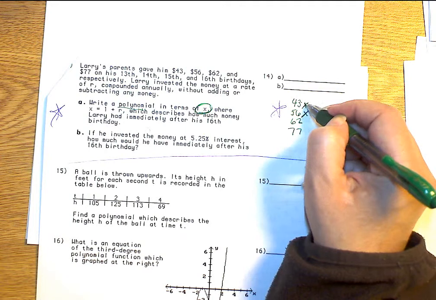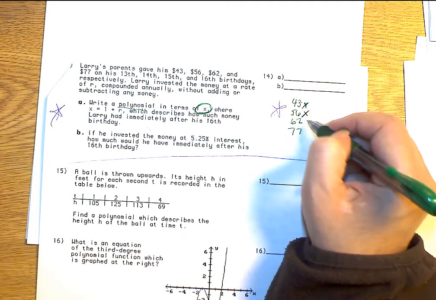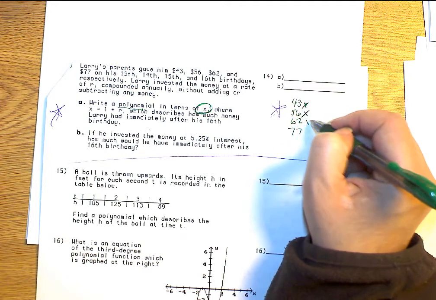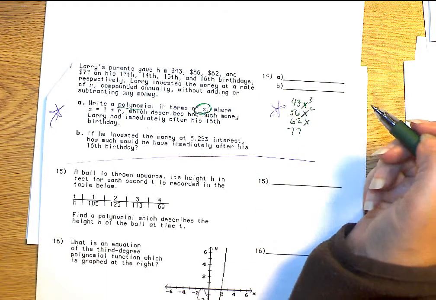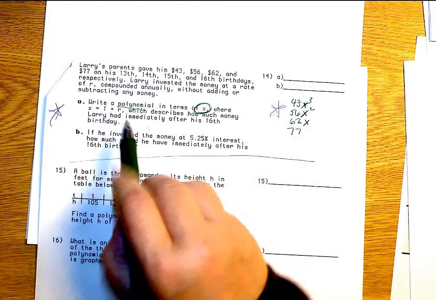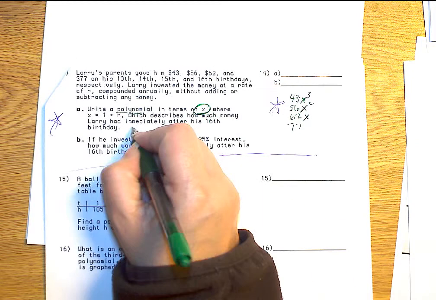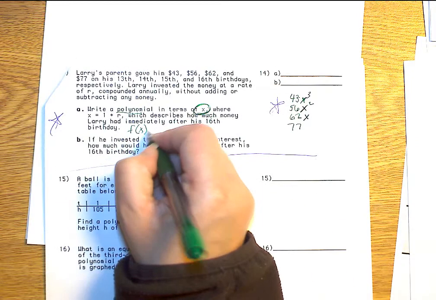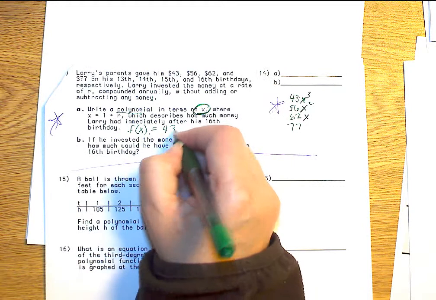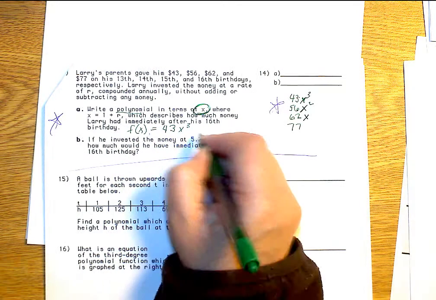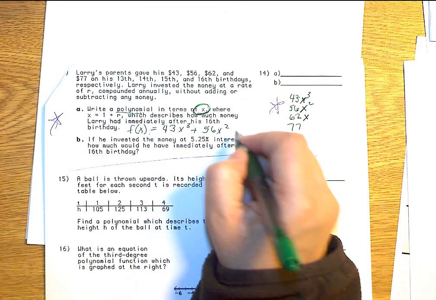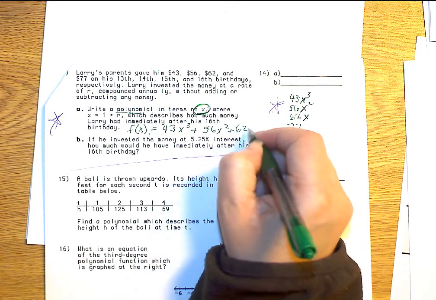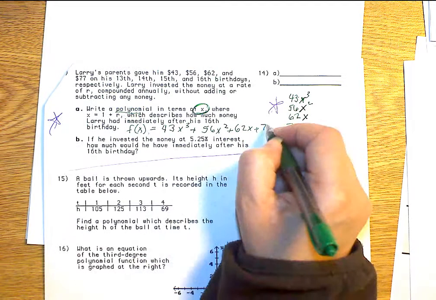When he came back, he put in the $77, so that's once, that's your twice, that's your third, that's been in there 3 years. So your answer would be f of x is equal to 43x to the third plus 56x squared plus 62x plus 77.